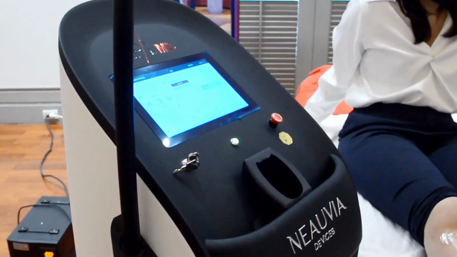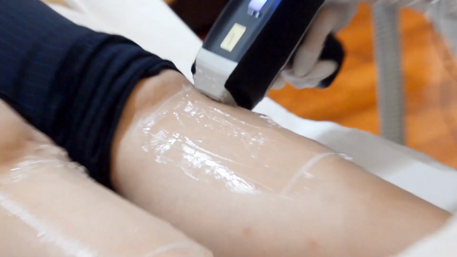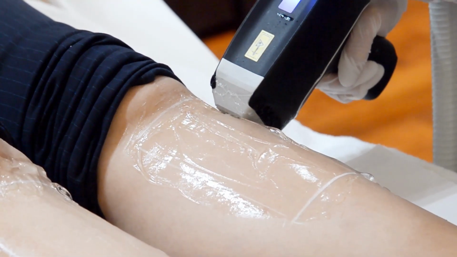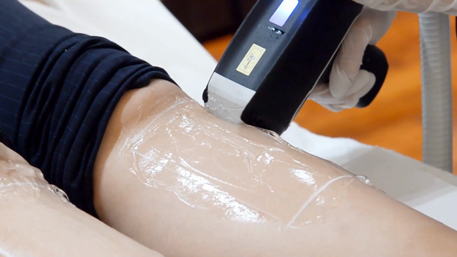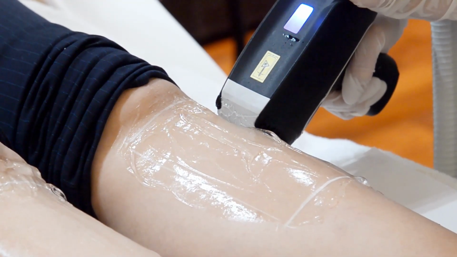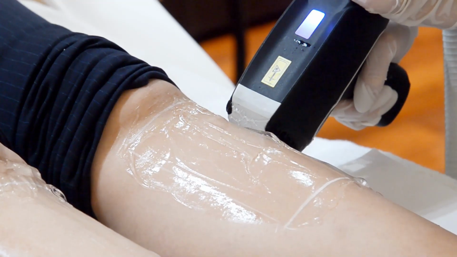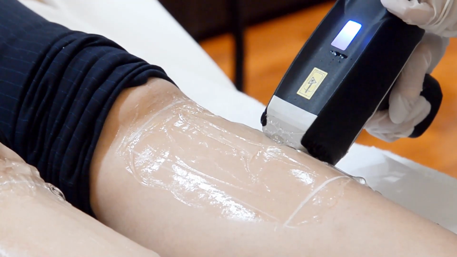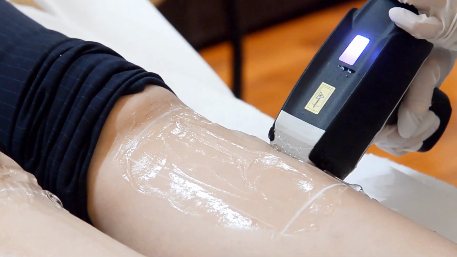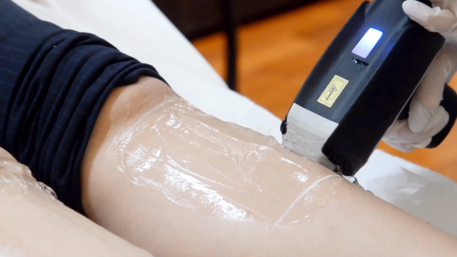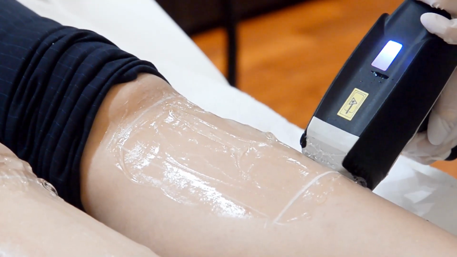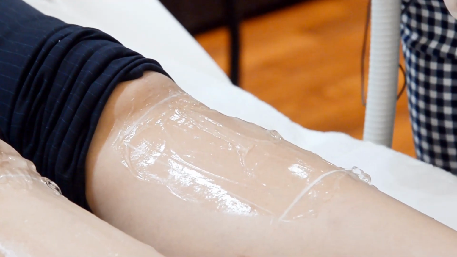So if I'm going to do the stand mode, it will be spot by spot. This is one spot, then I'll move on to the second one, very close proximity. 2, 3. So this one, you're just delivering 1 hertz per shot.